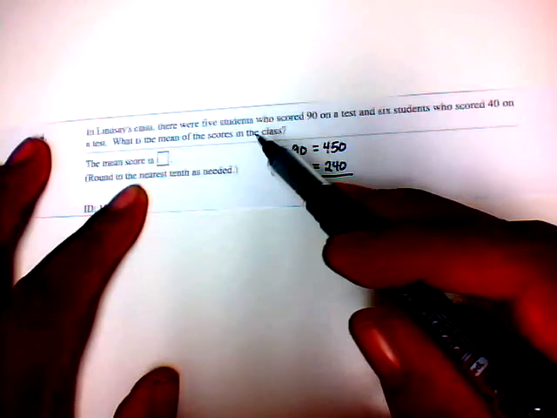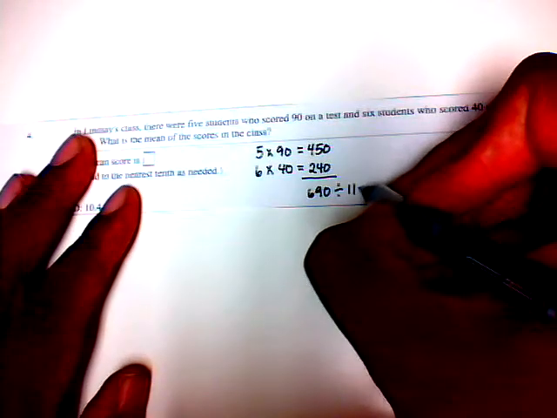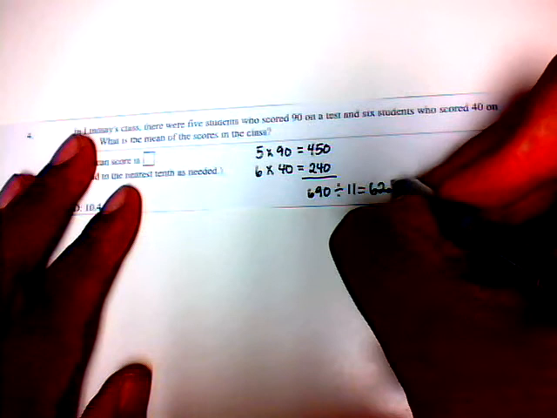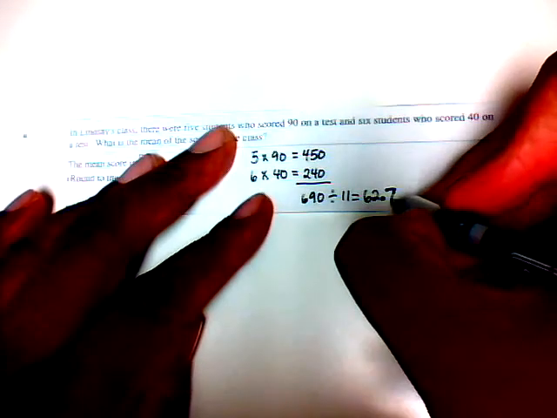And there were a total of 5 and 6, that's 11 students that took the test. So we do 690 divided by 11. And we're told to round to the nearest tenth, so it will be 62.7. So here, the mean score would be 62.7.